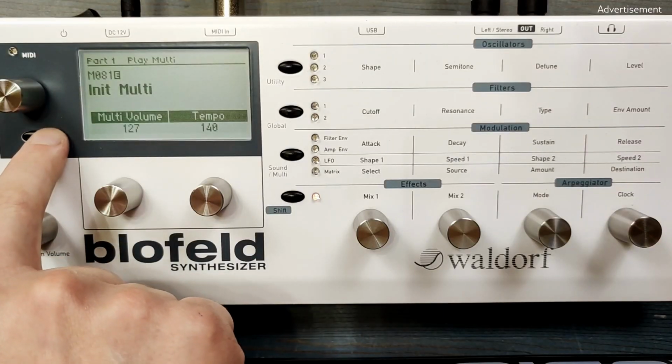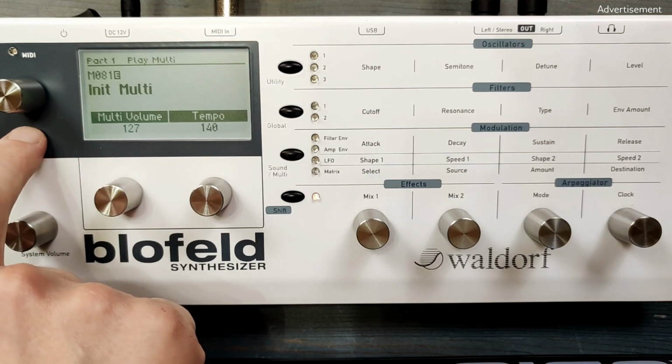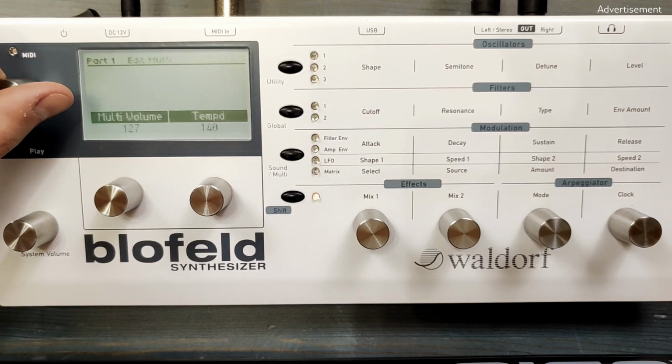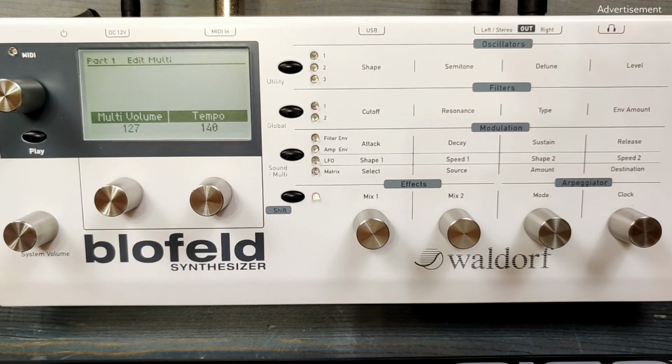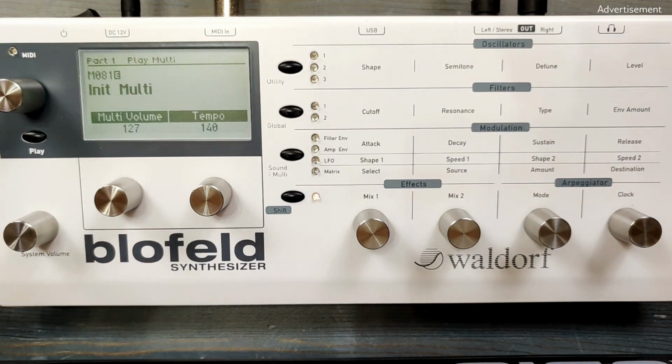Using the multimode in the Blofeld can be a bit troublesome. You have to remember and concentrate that if you want to switch from the multi level to the patch level, you have to click on the play button, then you can scroll. If you want to switch back to the multimode, you press play again. But now when you turn the knob, you're just changing to a different multimode and losing your changes, right?